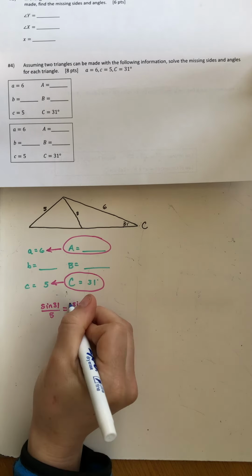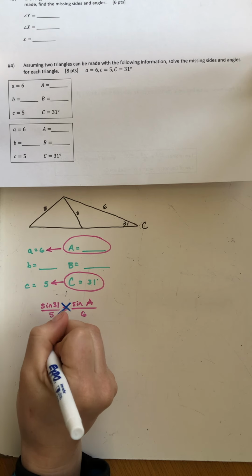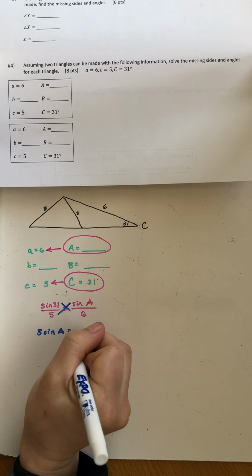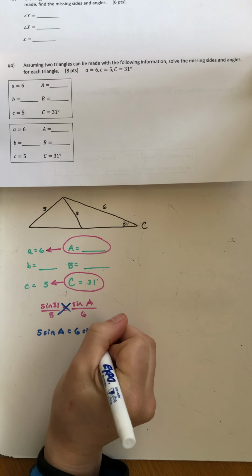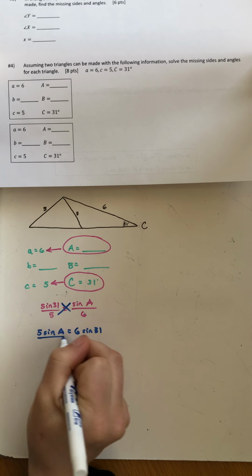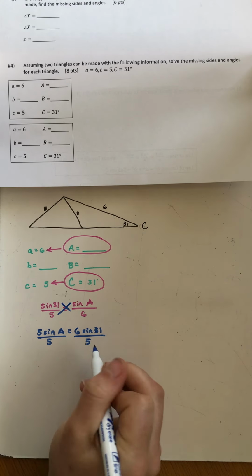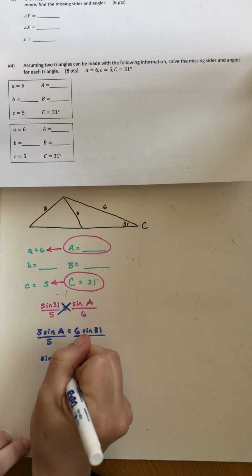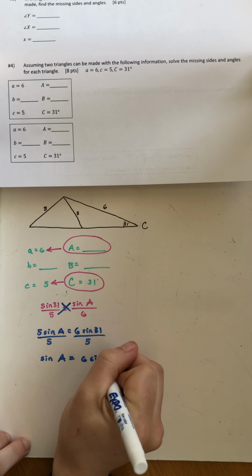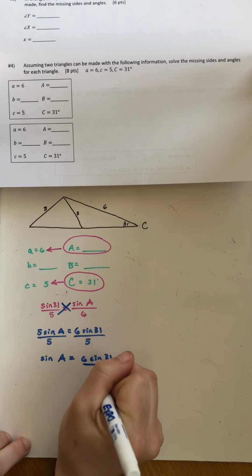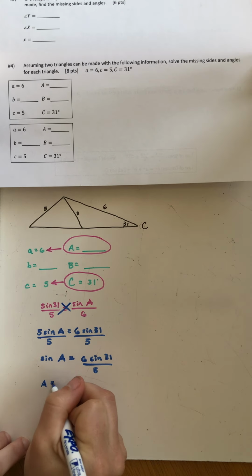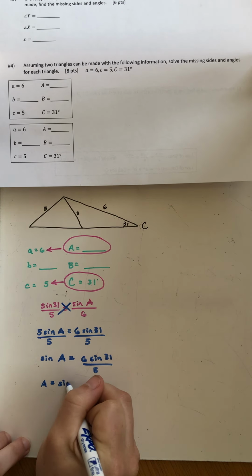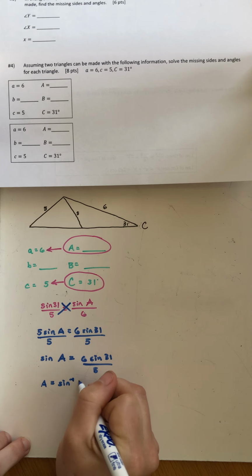Go ahead and cross multiply. Then we will take the inverse sine because I'm finding an angle.